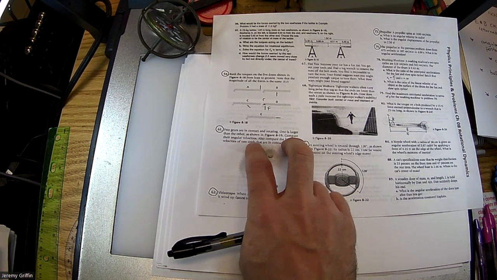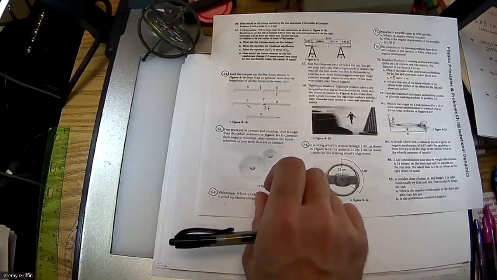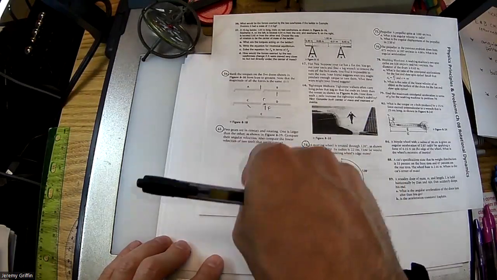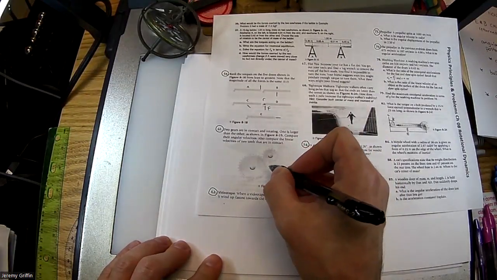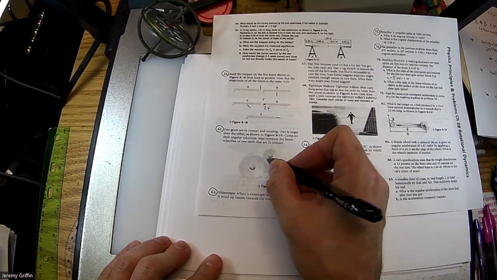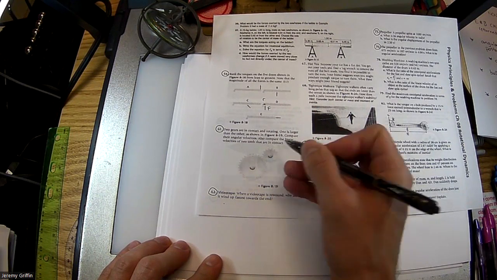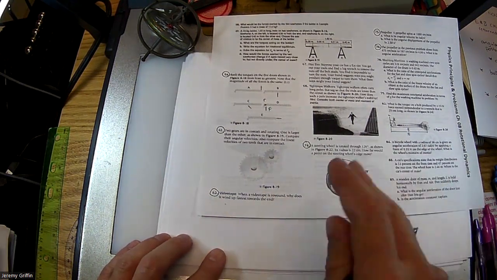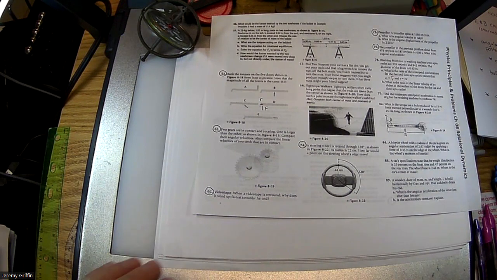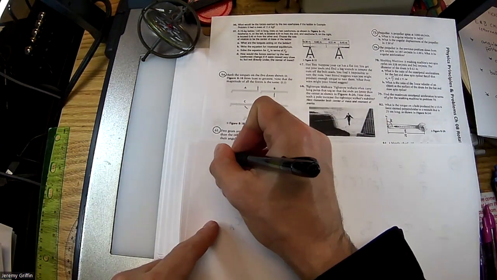Also compare the linear velocities of the teeth that are in contact. Like maybe one gear is driven by a motor, and then the teeth connected to the other teeth are driving the other gear. Actually, I think I want to answer those questions backwards of how they asked them. I think it's easier to answer the second question first. Let's do that.